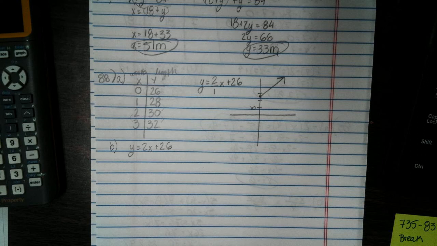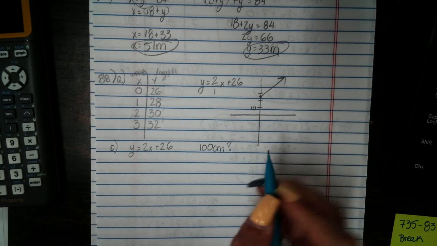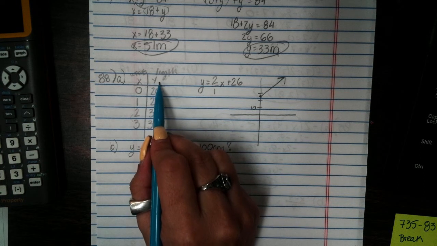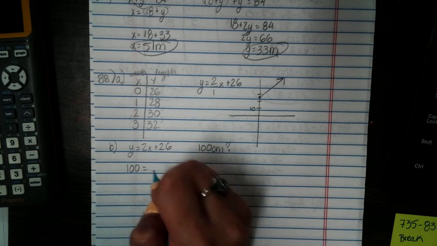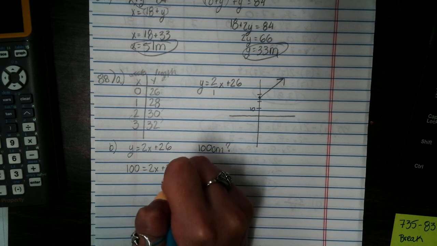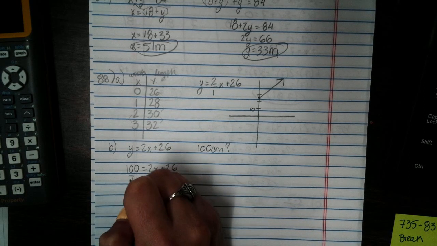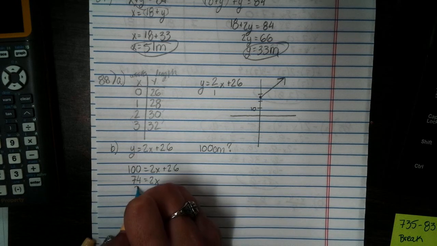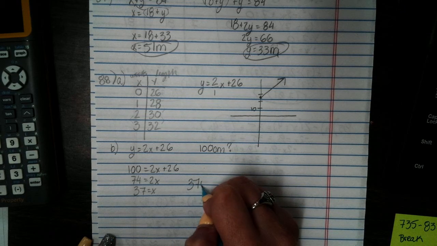So it wants to know when will it be 100 centimeters long. So 100 centimeters was the length of the snake, which is your output. So it wants to know when will this number be 100. So if we just plug in 100 to figure out the input, or the amount of weeks, and then solve. So subtract 26 from both sides and divide both sides by 2. So you have an answer of 37 weeks.